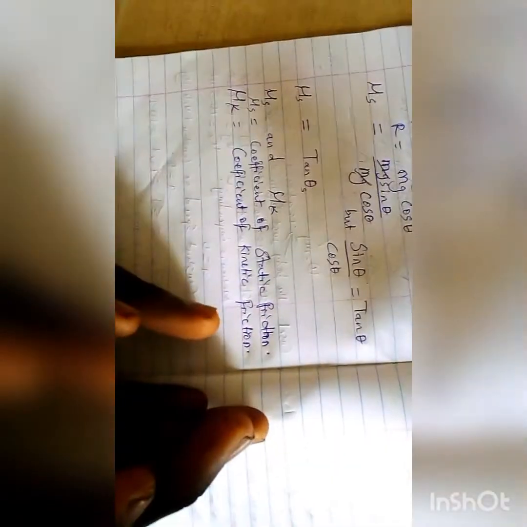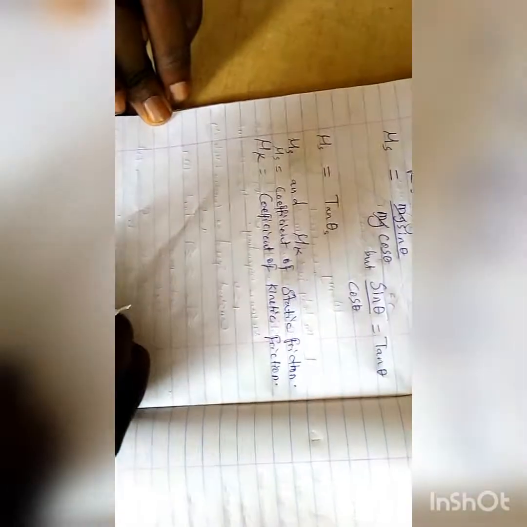So what is the coefficient of static friction and what is the coefficient of dynamic friction? Alright guys, we'll talk about this in our next video. We'll be able to differentiate between them then. But I've explained what the inclined plane is all about, and I've been able to give us some formulas to work with.